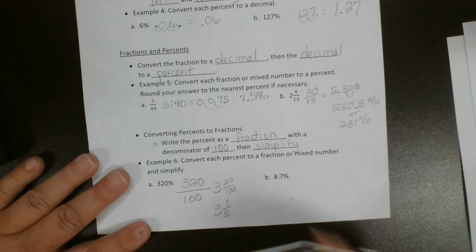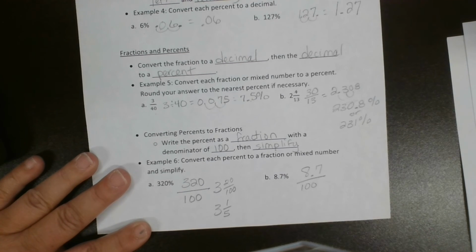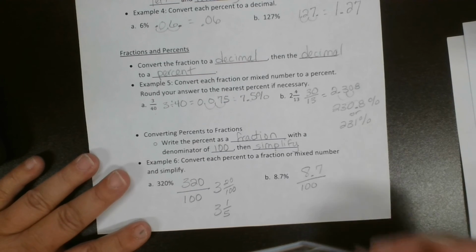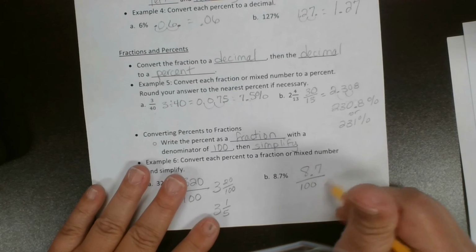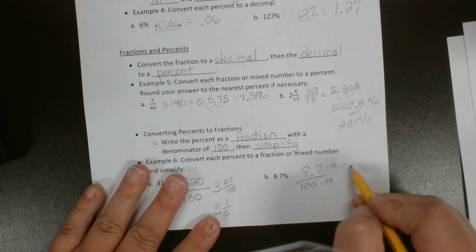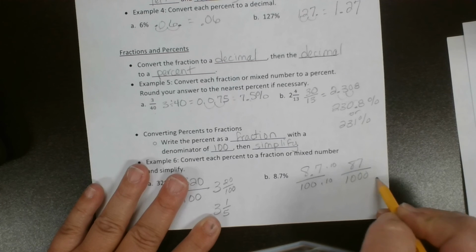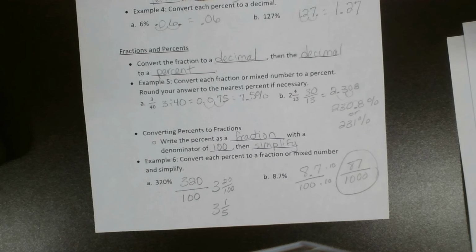8.7%. 8.7% is 8.7 out of 100. I'm going to multiply the top and the bottom by 10. So I get rid of that decimal and make that 87. Make the bottom 1,000. And that's my final answer, because 87 over 1,000 will not reduce.